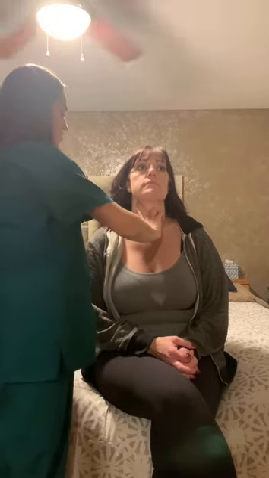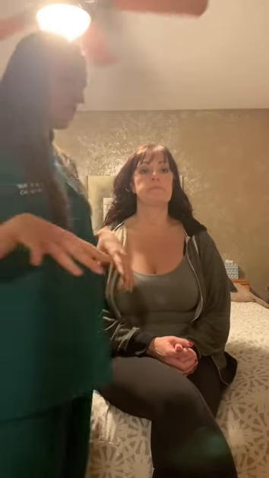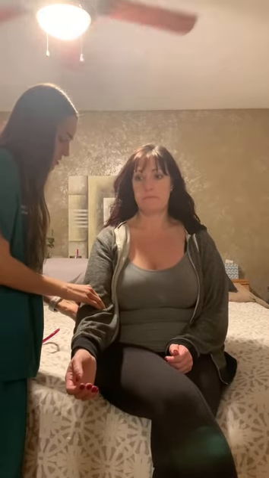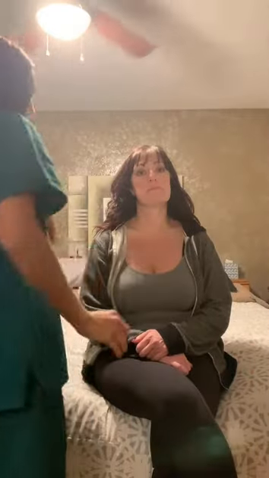Next, I'm going to assess the pulse points, and I will also be grading the pulses. I'm going to begin at the carotid. I'm going to go ahead and have you hold your breath for me just for a second. So the carotid pulse is regular, and I'm giving it a 2+ grading. Next, I'm going to move down to the brachial pulse. The brachial pulse is regular, and I'm giving it a 2+ grading bilaterally.